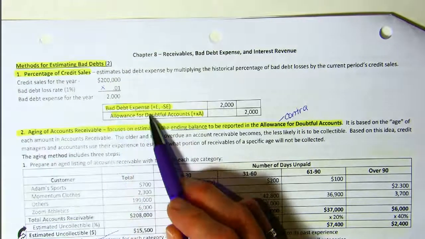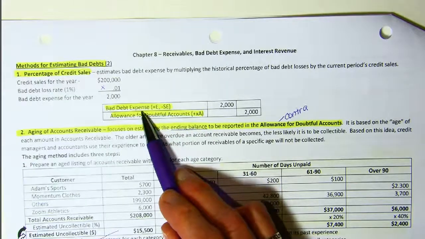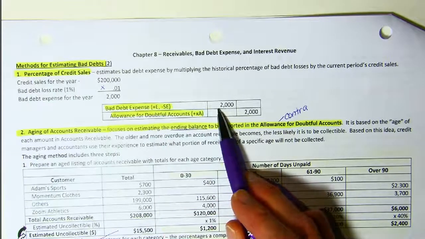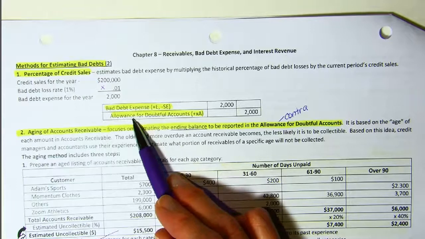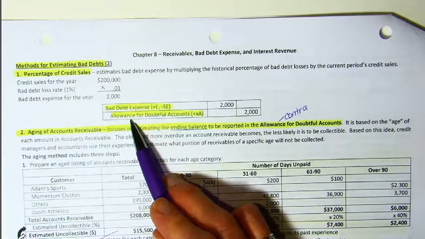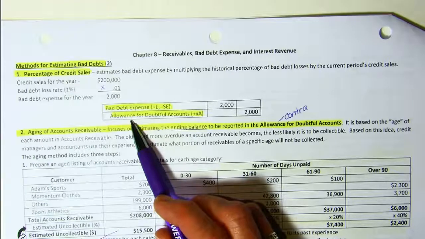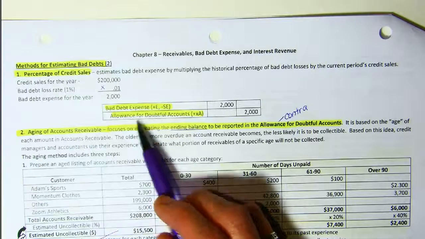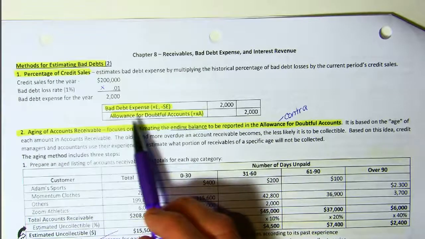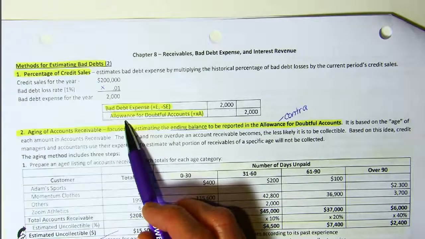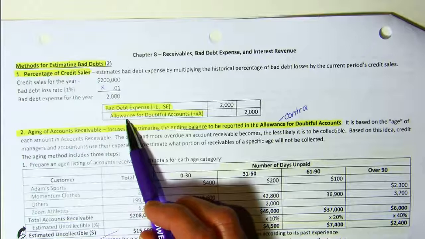And there's the same entry from page 1, a debit to bad debt expense, and a credit to the contra account, allowance for doubtful accounts. Remember, the reason why we have to use the allowance account is at this point we're estimating, and we don't know who is not going to pay us, and we don't know if that's actually the correct amount we're not going to get paid. We put in this contra account temporarily, and this will subtract from accounts receivable on our balance sheet the amount we think we won't collect.